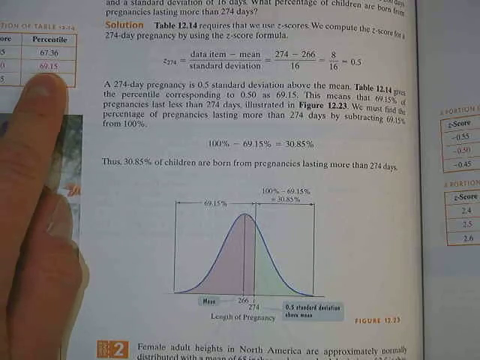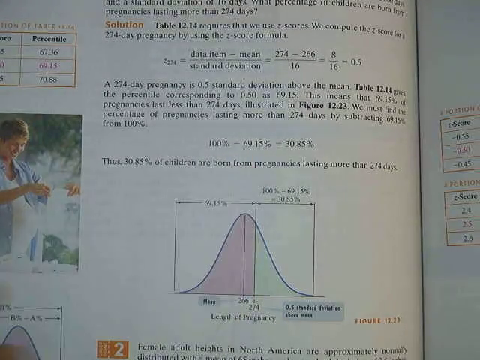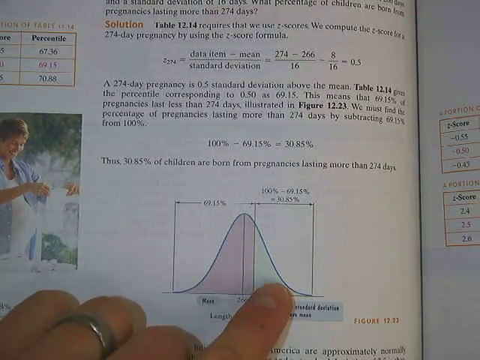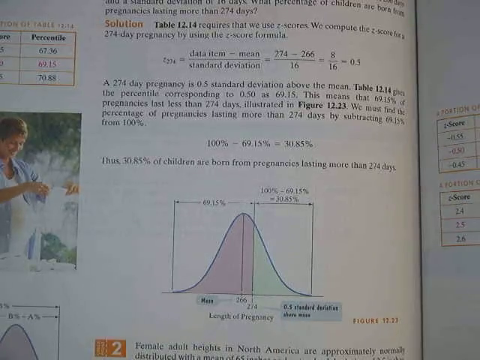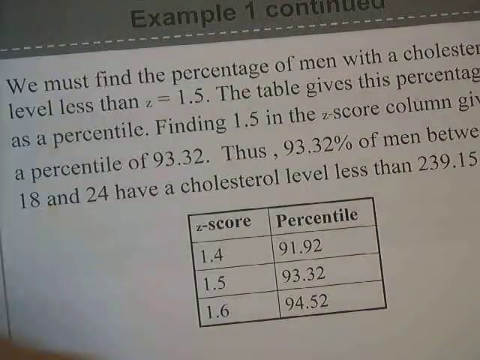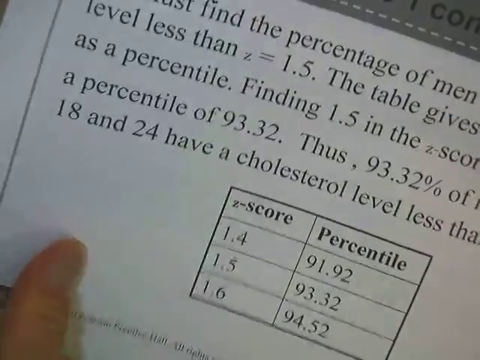So a little bit more work to do when we're asked for greater than, because we have to take the percentage we find in the table, okay, which again is 69.15, and we have to subtract it from 100 to get the green part, if you will, in this table.